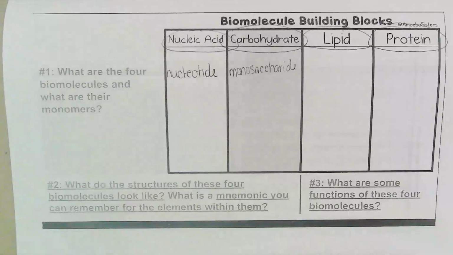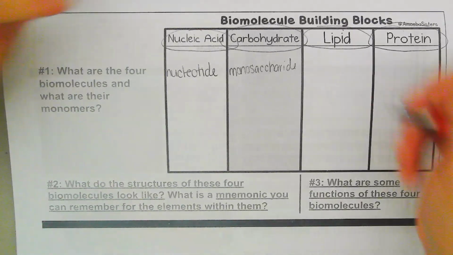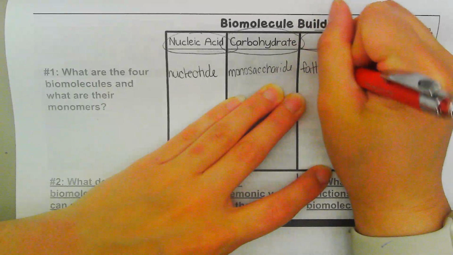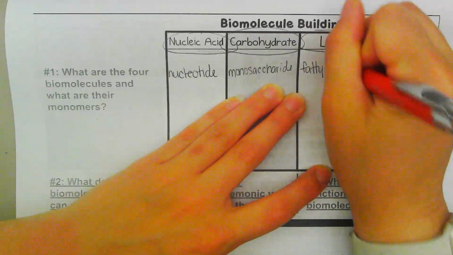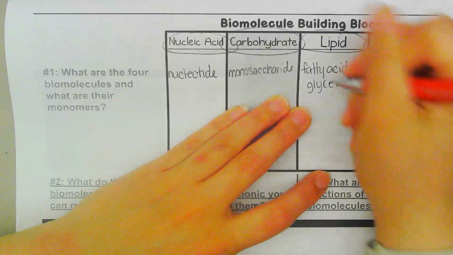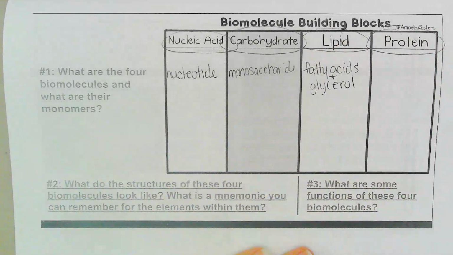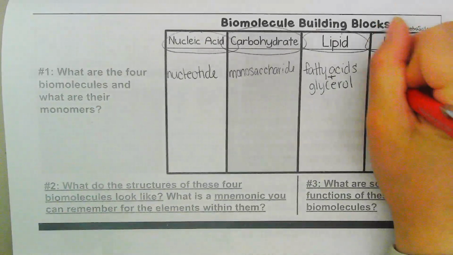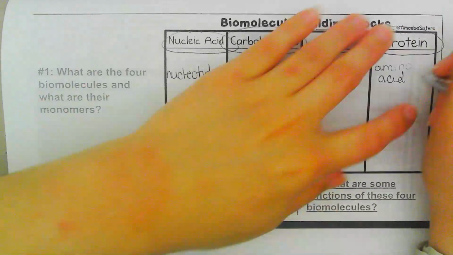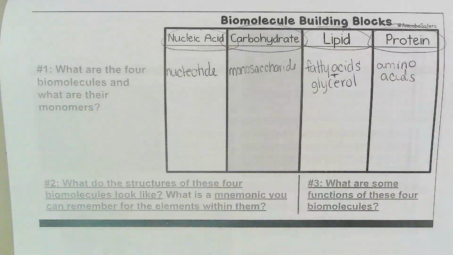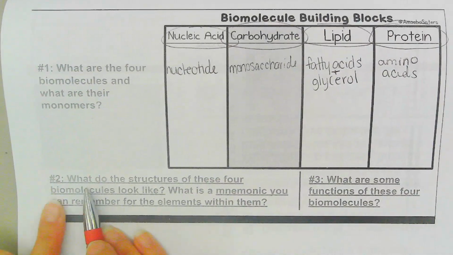What is the monomer of a lipid? Fatty acids. Don't forget about glycerol. What's the monomer of a protein? Amino acids. Good. Good. Question 2 asks you what do you look like?